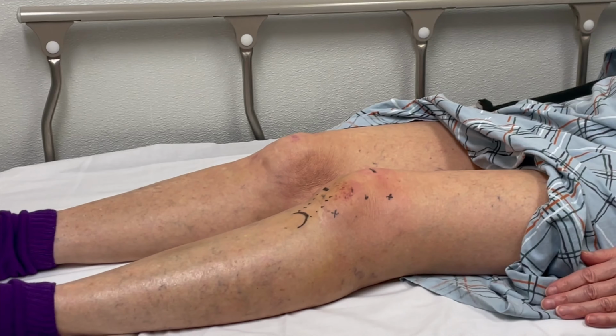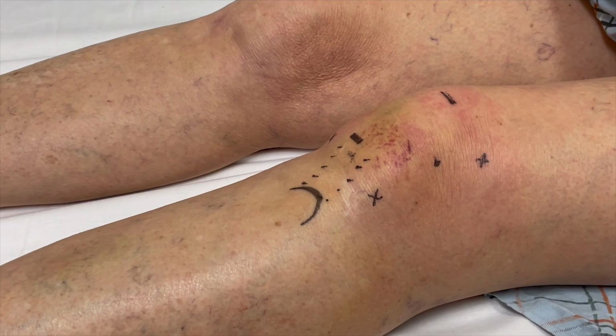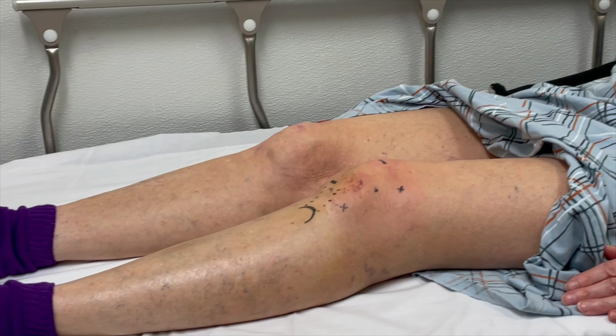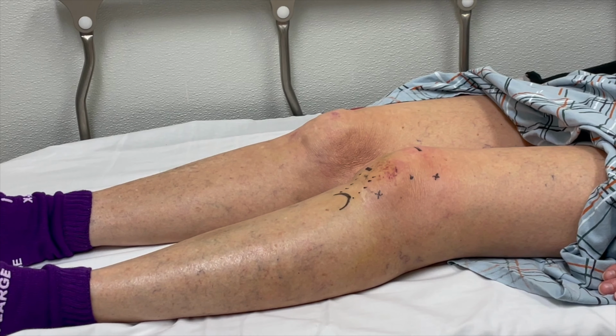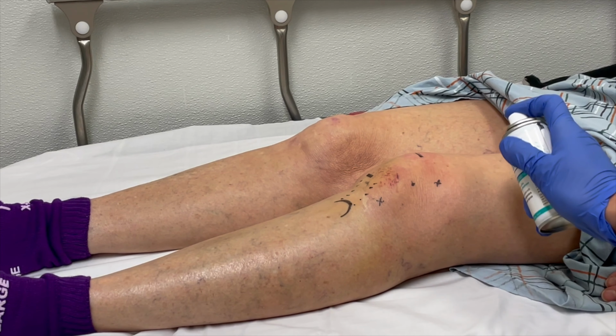Here's a video demonstrating our superolateral aspiration. You can see the patient is positioned supine with a patella facing superiorly to the ceiling, not in external rotation. The sites are appropriately marked as described. Most important is the superior and lateral pole of the patella, and the superolateral portal is marked.